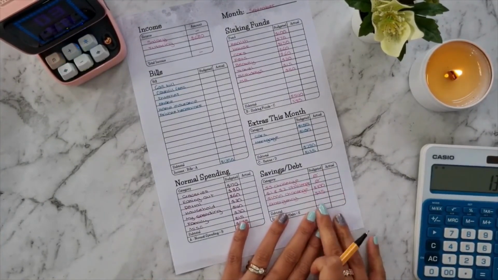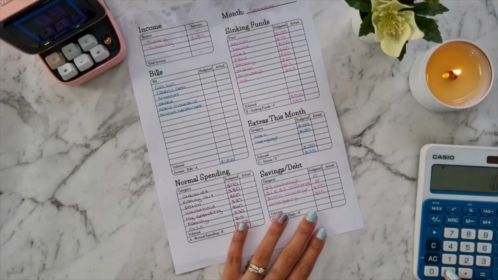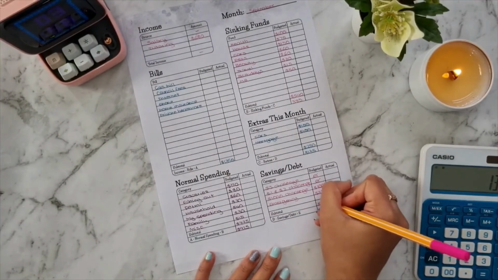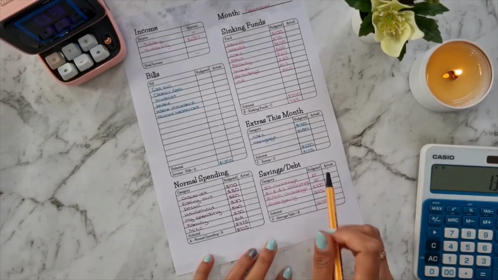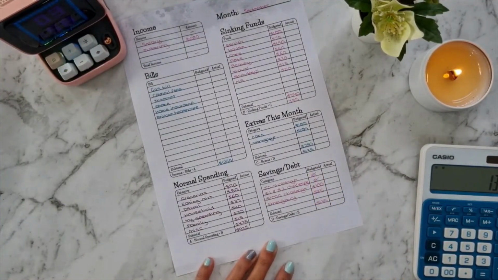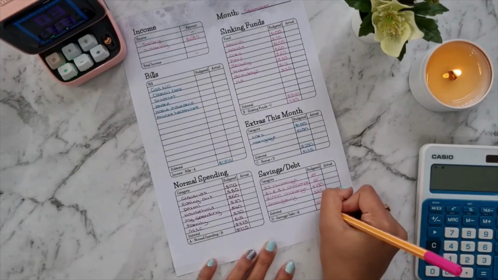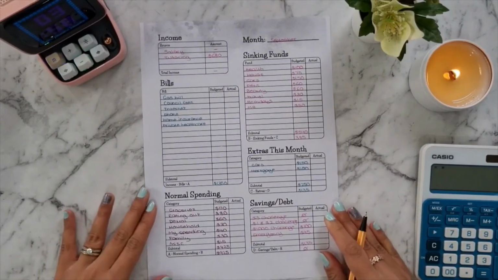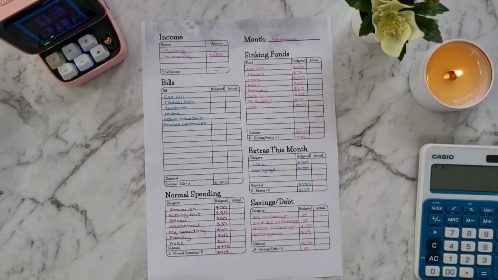So 100 plus 35, we know, is 135. And 135 minus 135 is $0. So that is a zero-based budget saving breakdown. So yes, that is how I break down my salary.